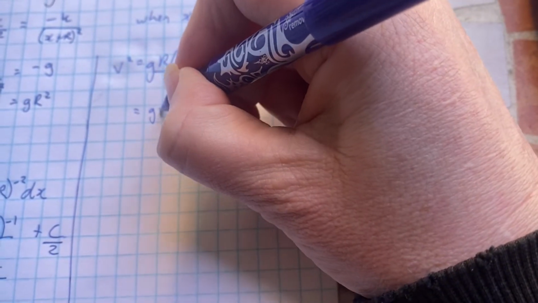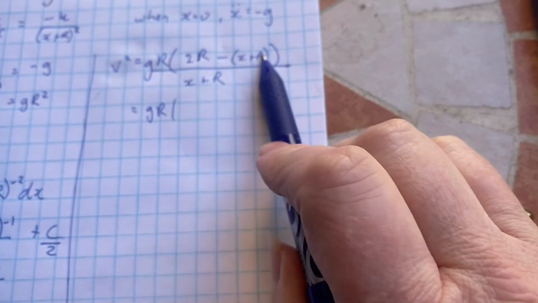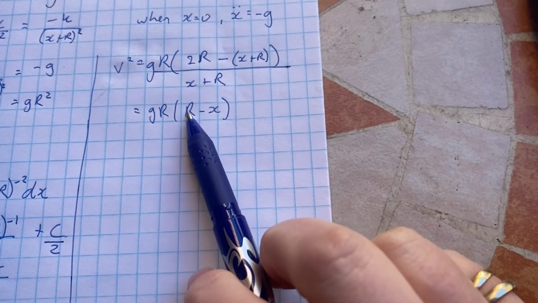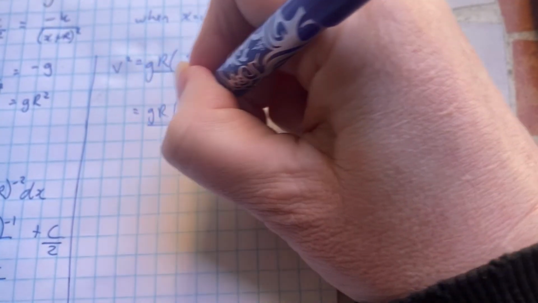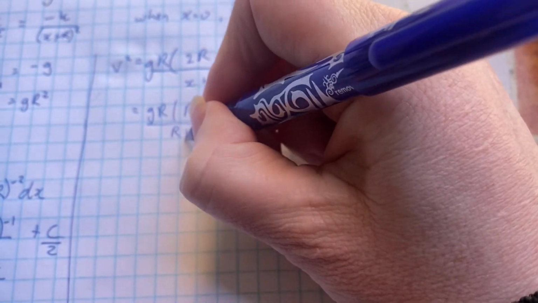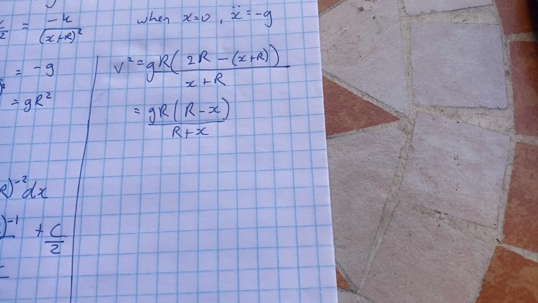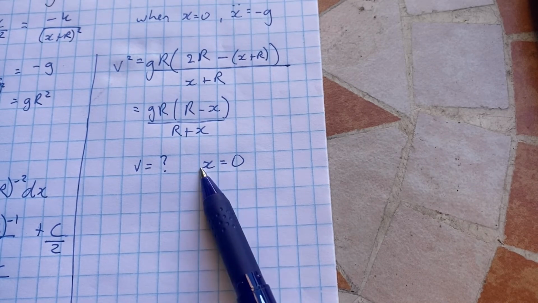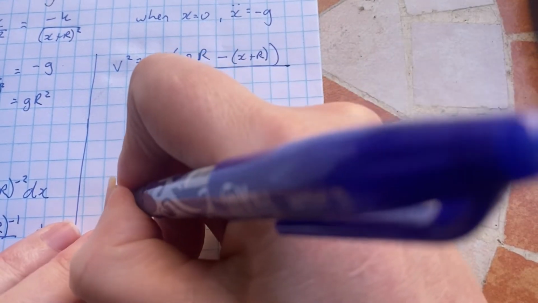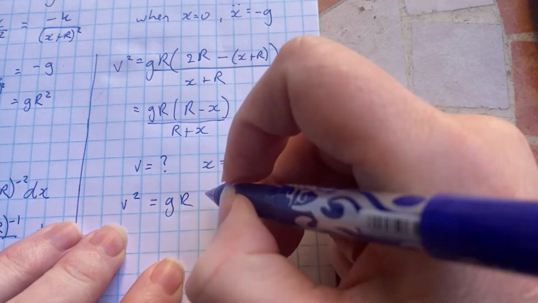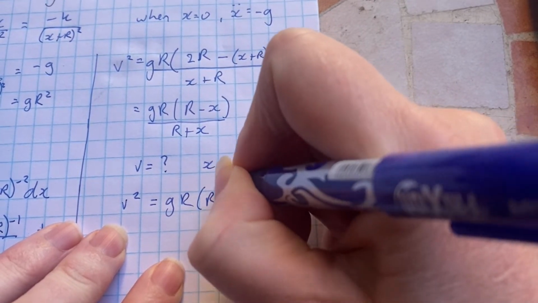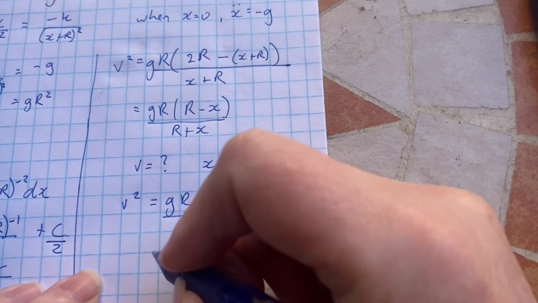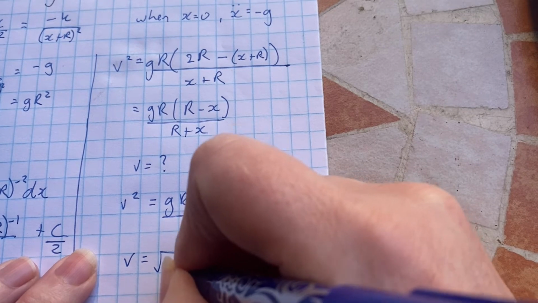So I've got gr and then 2r minus another r, so that's just r minus x. Because this one has the r first, I think I'll do that in the denominator as well. So I'm just going to write r plus x in the denominator, and that's our v squared. So we were asked for the velocity when the object hits the ground. So when it hits the ground, our x is equal to 0. So v squared equals gr times (r minus 0) over (r plus 0). So that equals gr. So v is equal to the square root of gr.